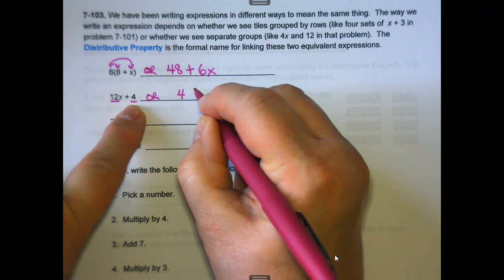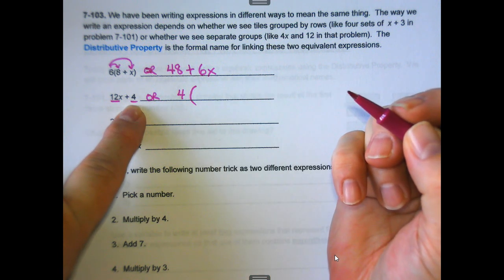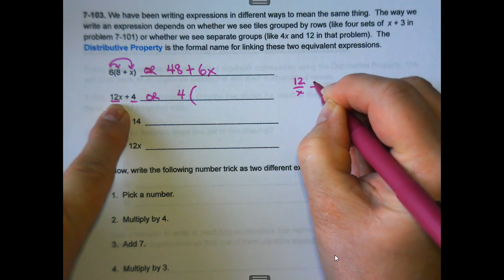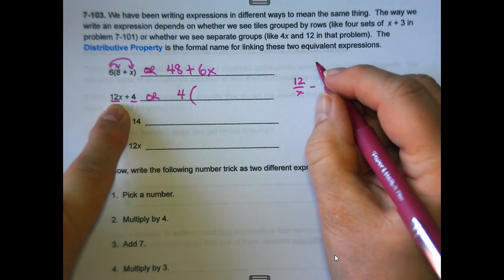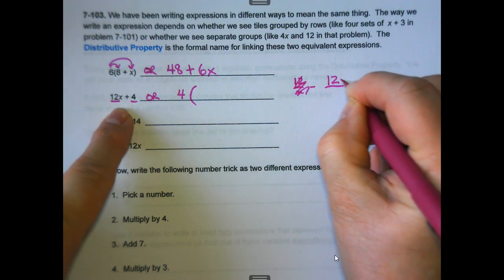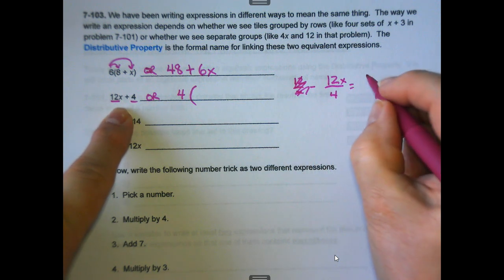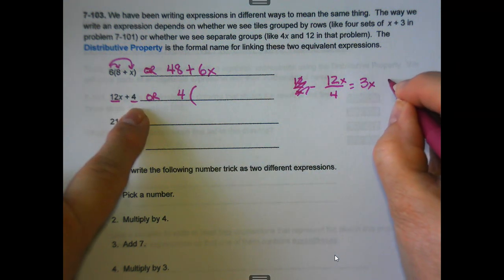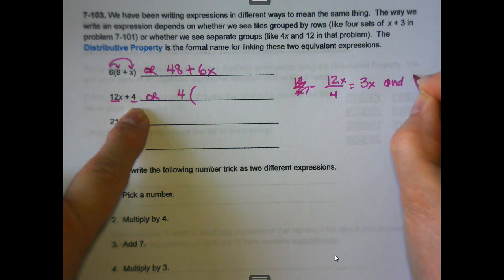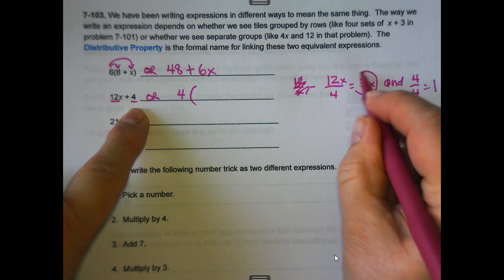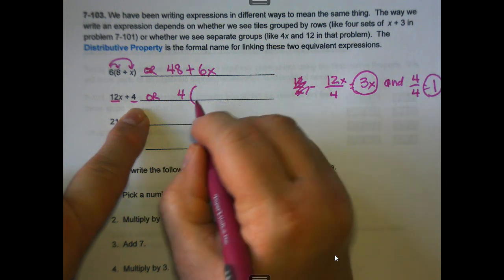So I'm going to write 12x divided by 4, and that's going to give me 3x. 4 divided by 4 gives me 1. So inside my parentheses, I'm going to put 3x and 1.